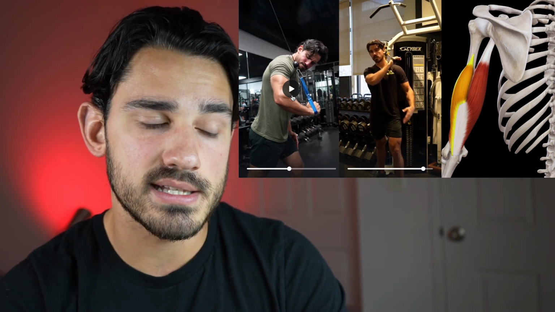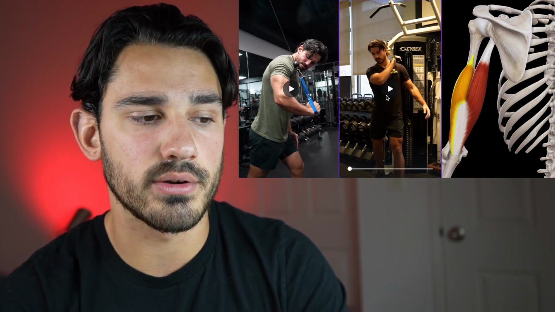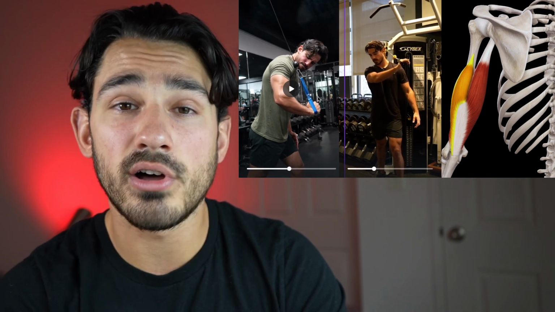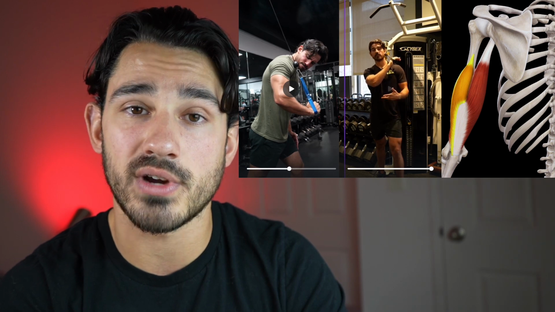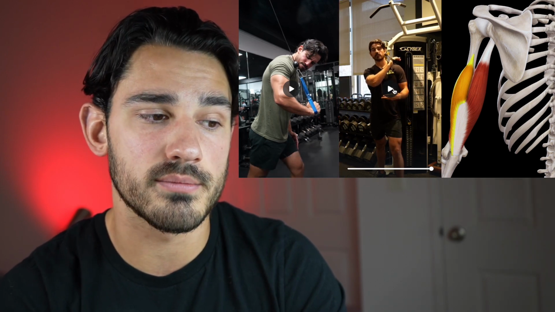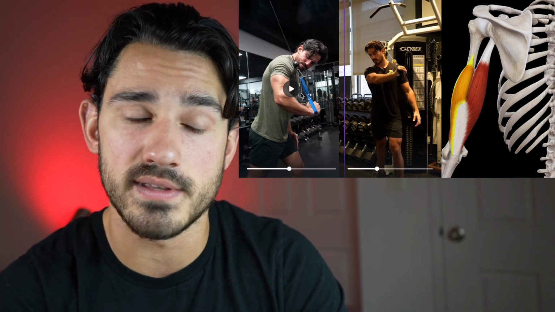What that in essence means is that because we are in this high degree of internal rotation, and my long head is somewhat of an external rotator in this position, if my long head were to contract too much, it would actually prevent me from staying in this position. It would actually pull me out of this position.